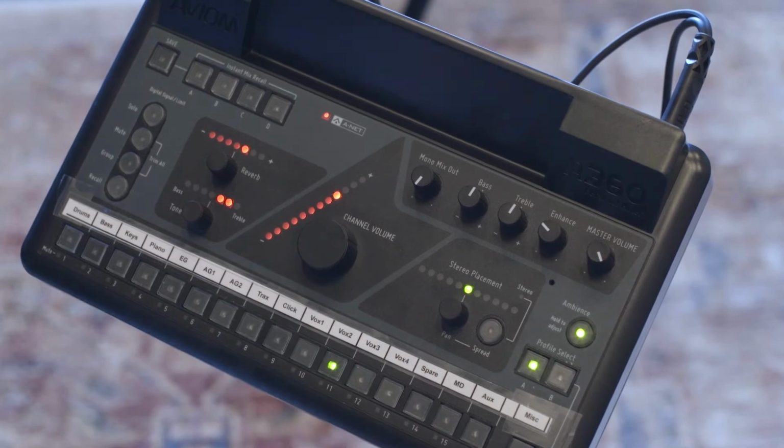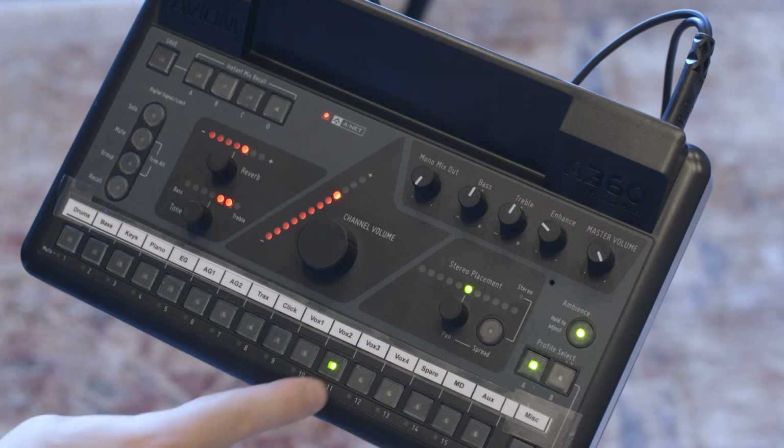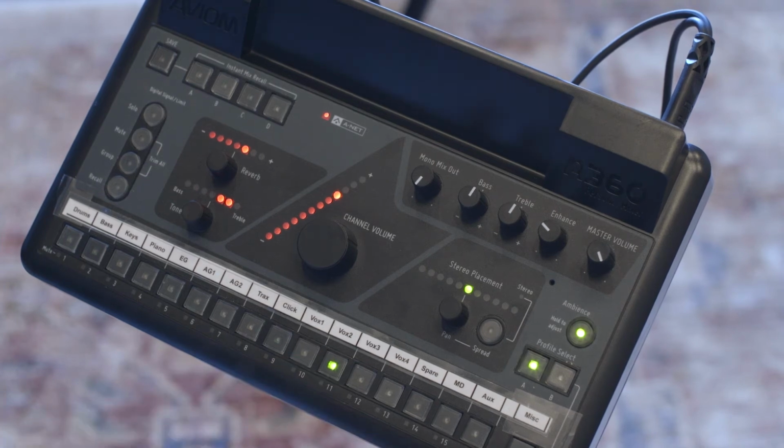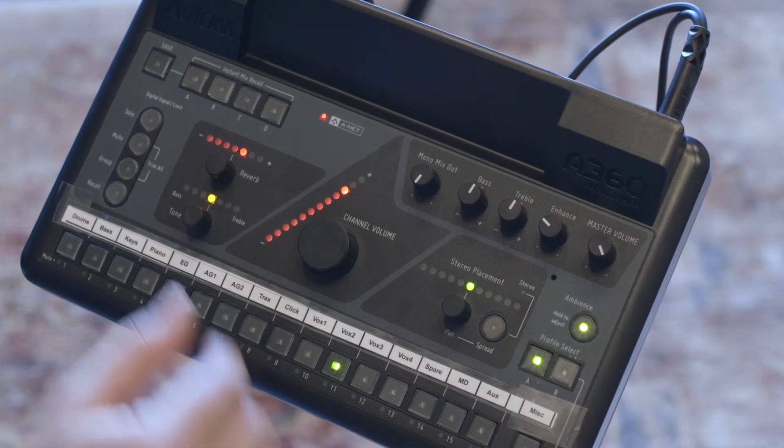So that should be pretty self-explanatory. Let's go ahead and move on to this tone knob. And this tone knob is kind of similar to the bass or the treble knobs in your car, but instead of having two, you just have one. So you can use this to make something sound brighter or sound darker. So let's take a look with Vox 2 really quick.